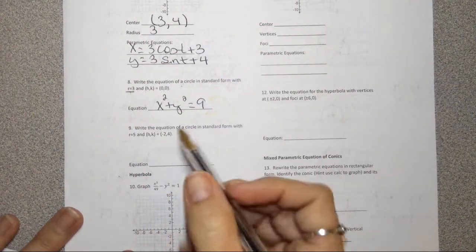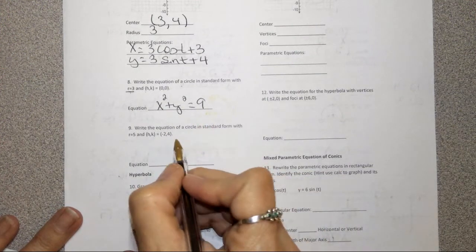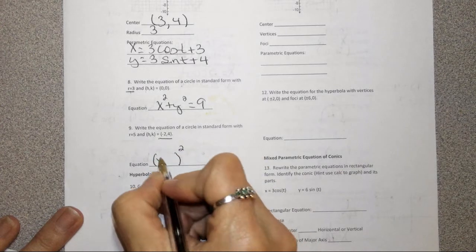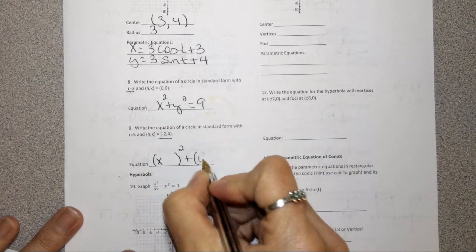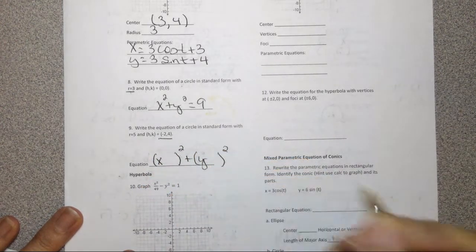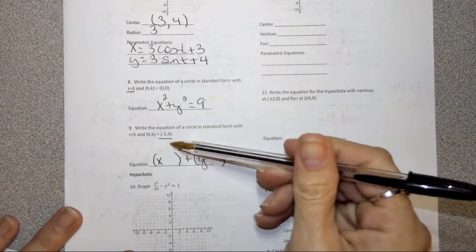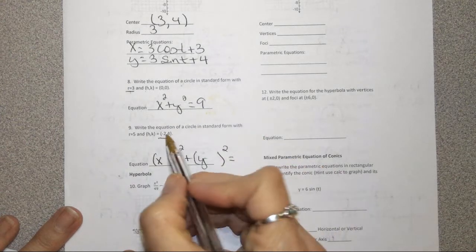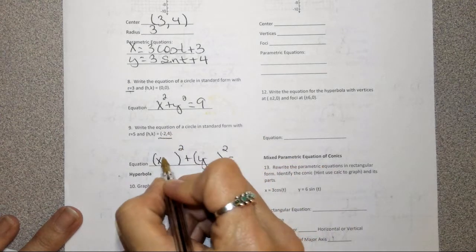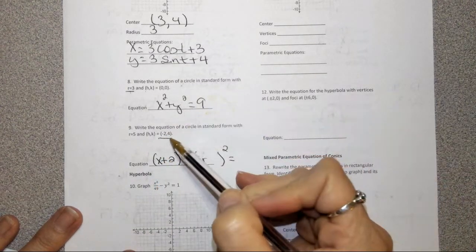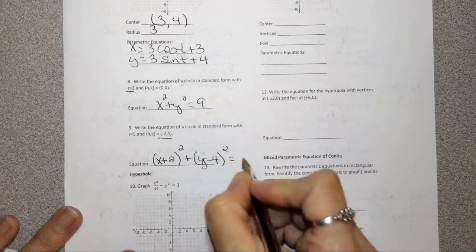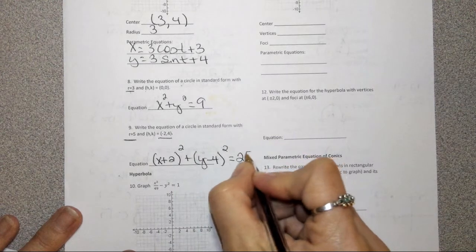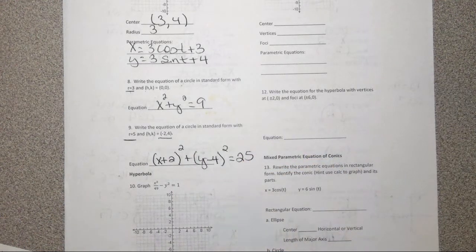On number 9, it's the exact same type of equation, but this time my center is at -2, 4. So I'm going to need parentheses. Your x coordinate is going to go in the first parenthesis. Your y coordinate is going to go in the second parentheses. Because I'm going into rectangular with parentheses, I'm going to write the opposite in here. The opposite of -2 is +2. The opposite of +4 is -4. And again, it always equals r squared. If r is 5, it's going to equal 25.